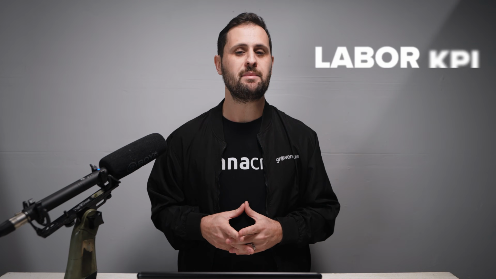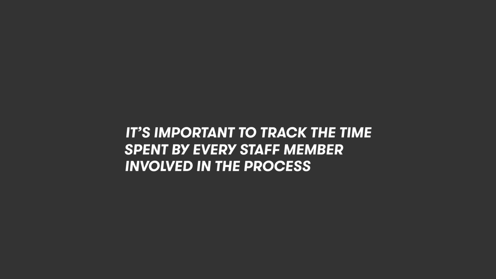KPIs can be broken down into different areas of your business: yield or output, sales or labor, but we're going to focus specifically on labor KPIs. When you're defining and tracking these key performance indicators, it's important to track the time spent by every single staff involved in the process, including the managers and supervisors, and you can use that to track each output for every process. Here's some examples of KPIs we like to use in cultivation specifically.